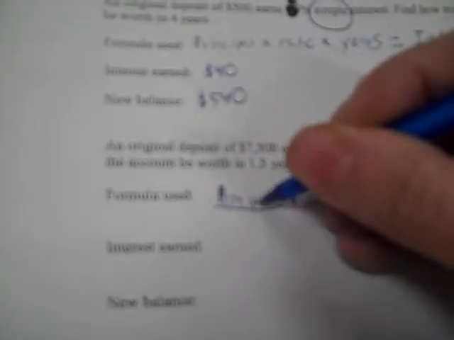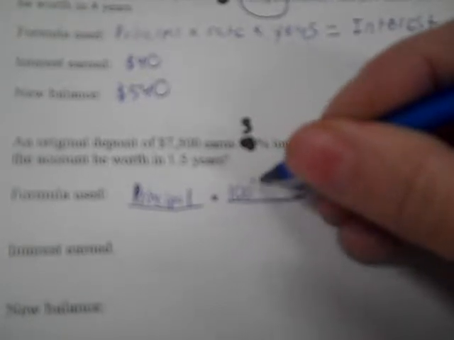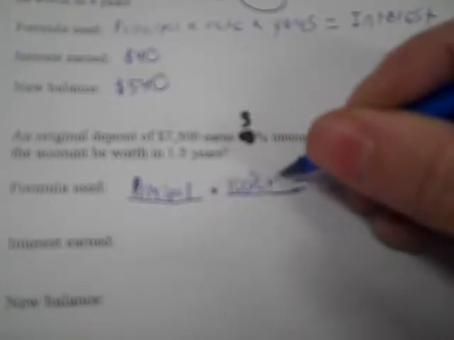Now the formula is different than it was for simple. This is simple, this is compound. With compound, I would draw these lines. Blank times blank equals blank. Now, this is my principal. This is my rate, but on compound, we have to add 100% plus the rate.